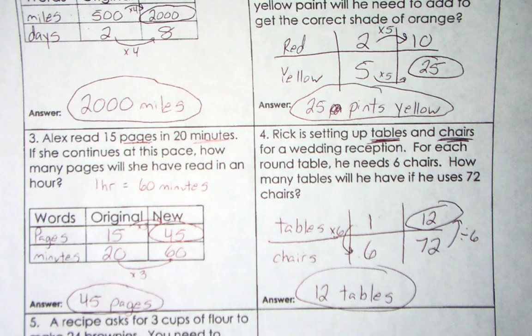Again, nice and easy here. Just make sure you organize your material. I can't emphasize that enough.